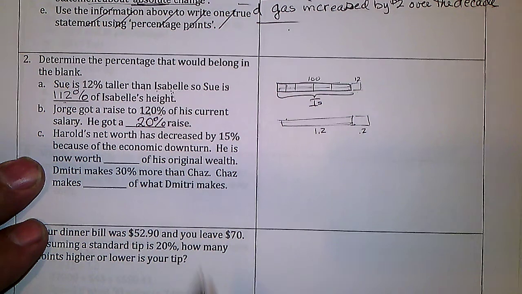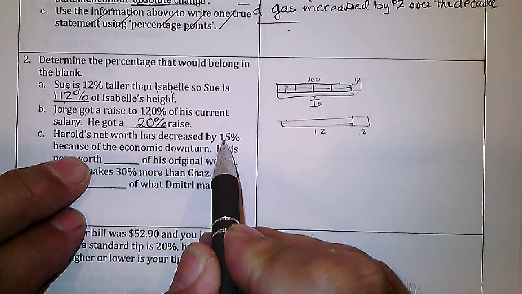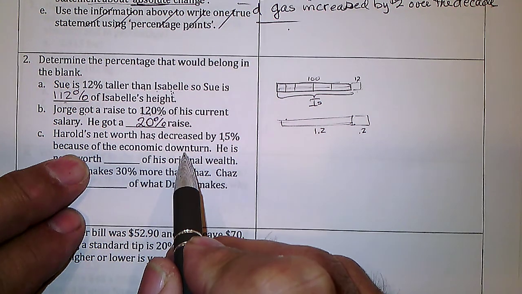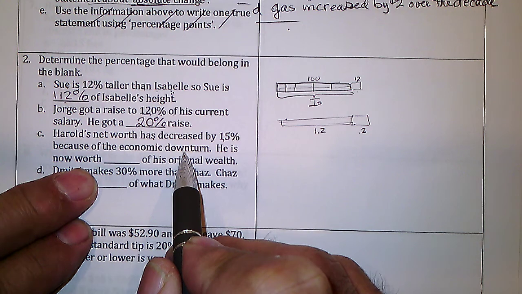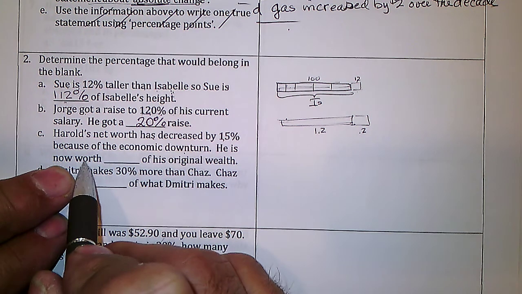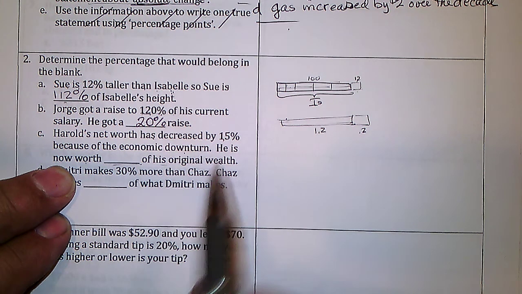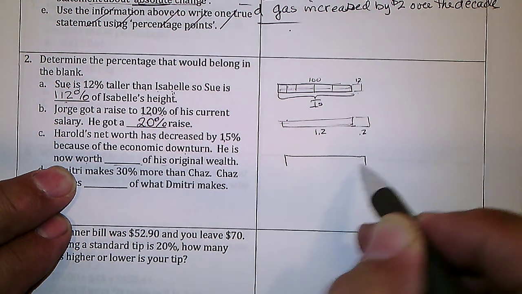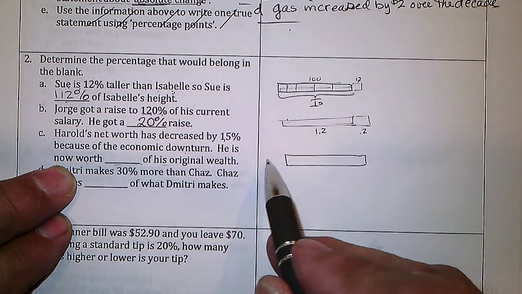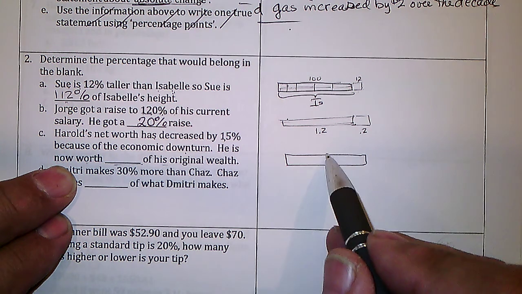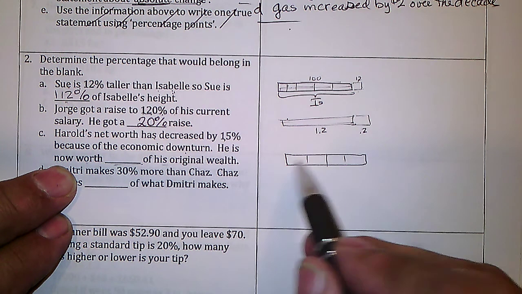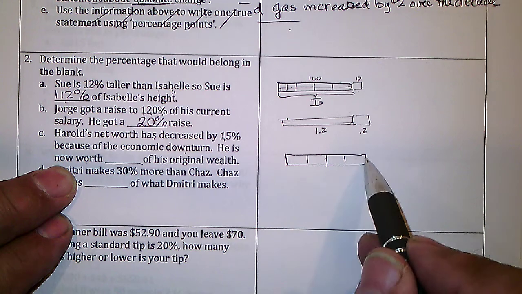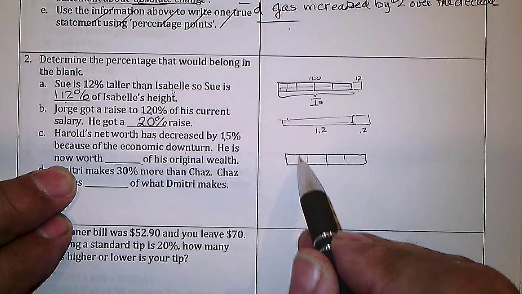Harold's net worth has decreased by 15% in the economic downturn. So his net worth now is what percent of his original wealth? So his original worth went down by 15%, so you divide this into 100 pieces: 25, 50, 75, 100. 15 would be somewhere here.